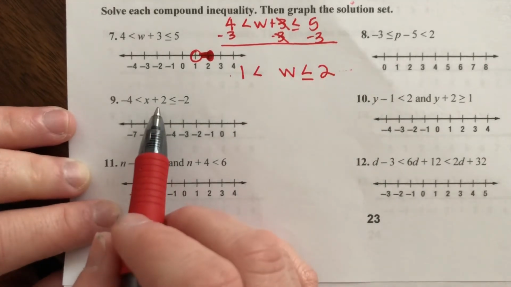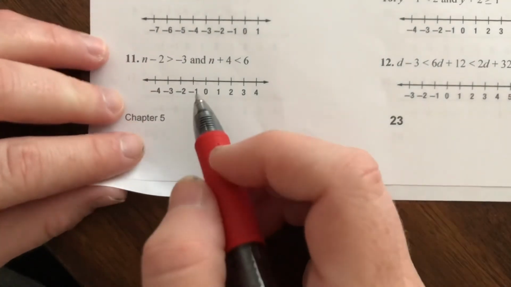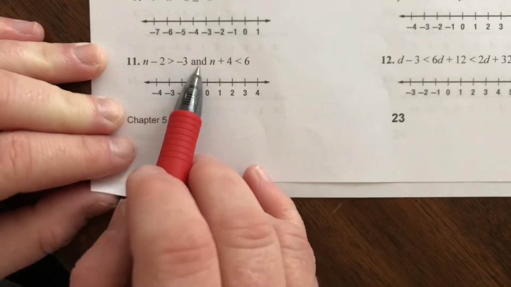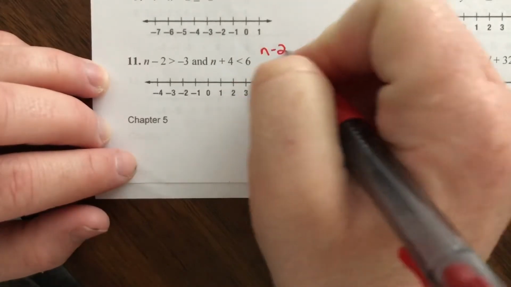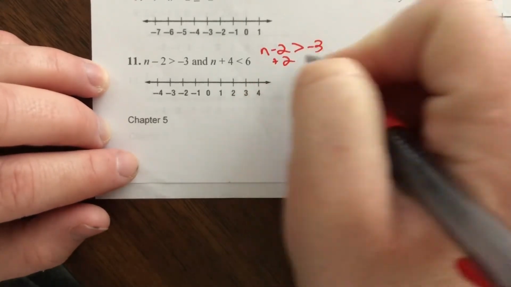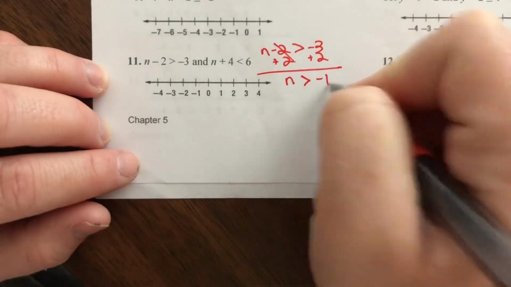This one's kind of similar. Let's solve this problem down here. Let's solve it first and then write our answer correctly. All right, so for this first inequality, all I want to do is add 2 to both sides. N minus 2 is greater than -3. I want to add 2. N is greater than -1.